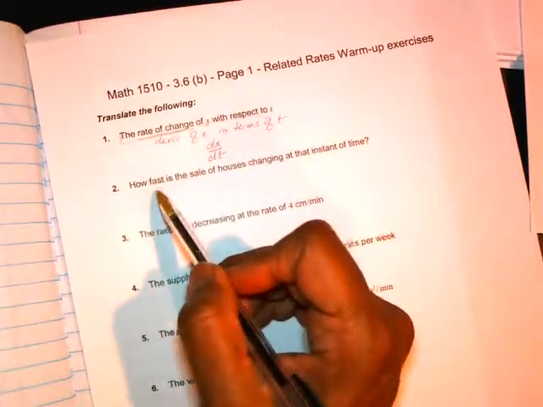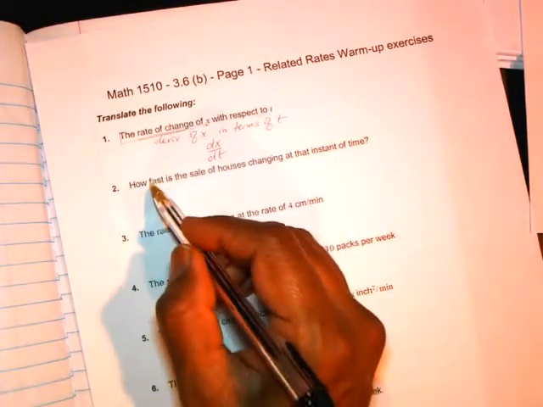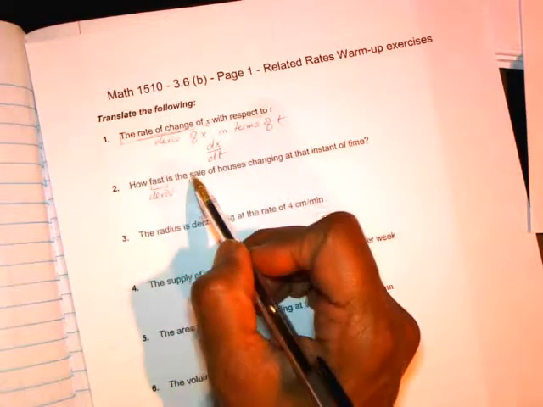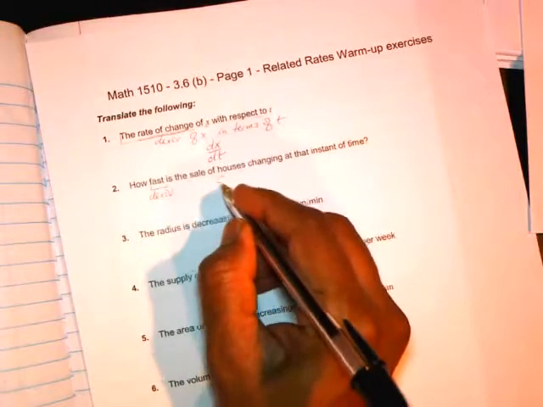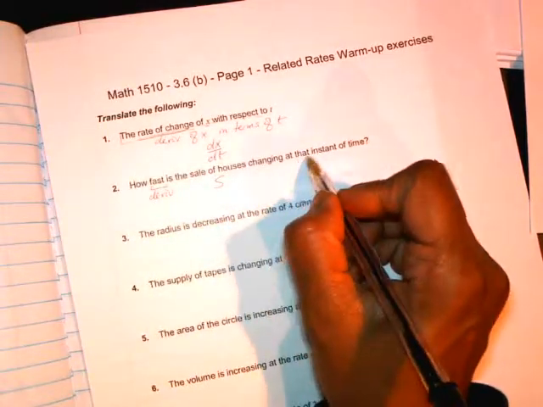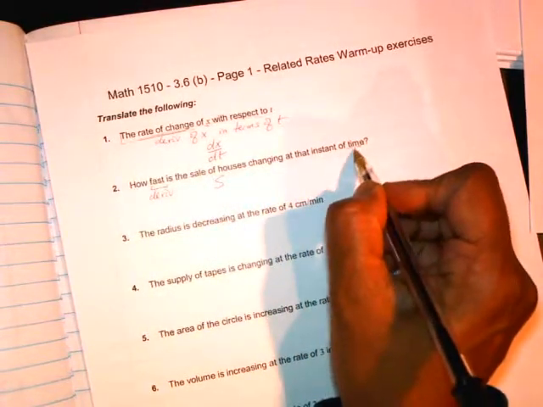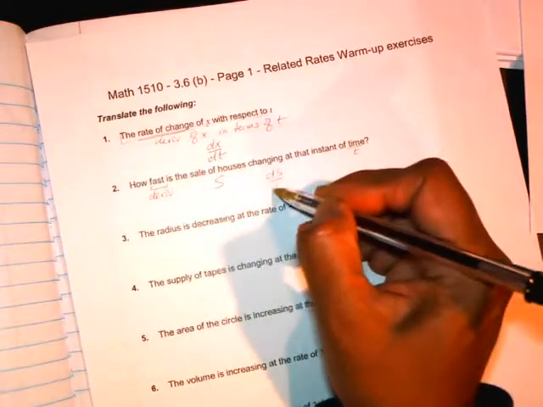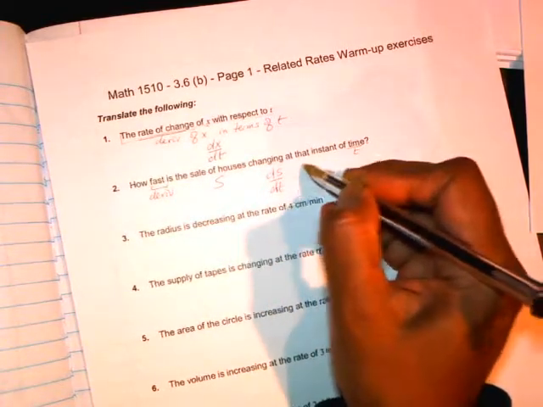Next statement is how fast. How fast means derivative. Is the sale of houses, let's call it S, changing at that instant of time, let's call it t. So how fast, meaning the derivative, dS/dt equals what? That is the question.